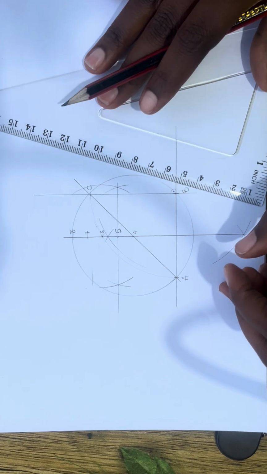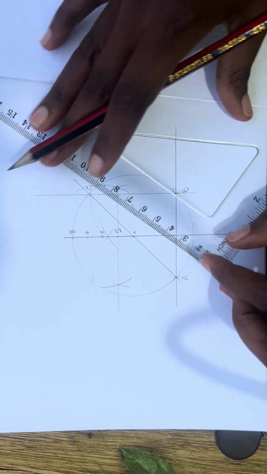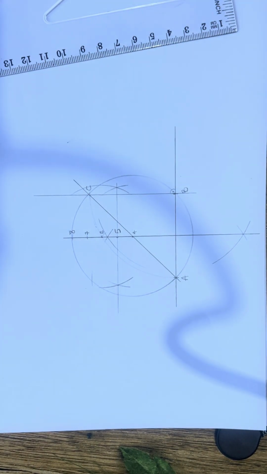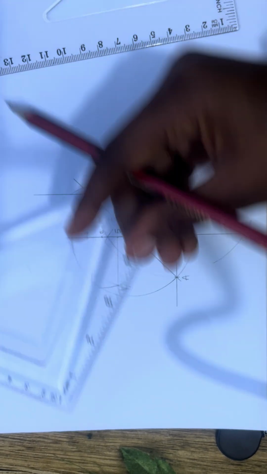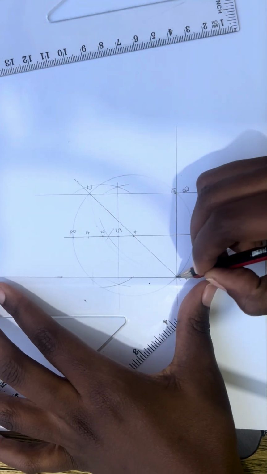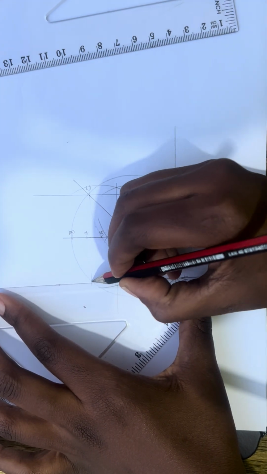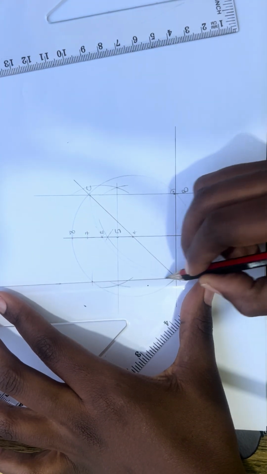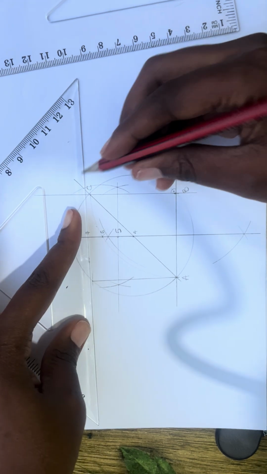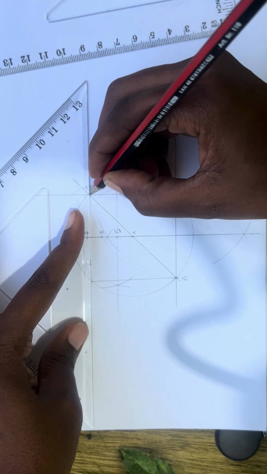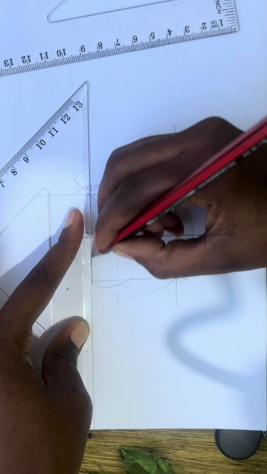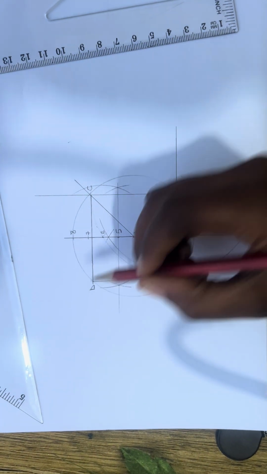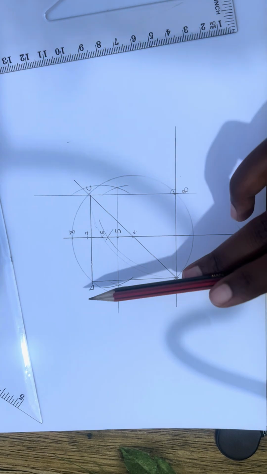You join the point A and the new point at which we put our arc to make our square. Okay. So you see, we have our square A, B, C, D.